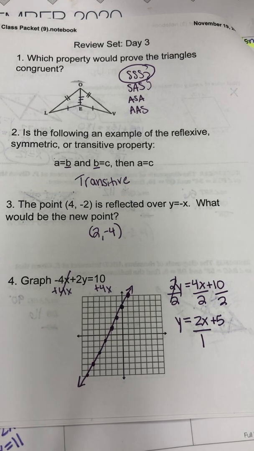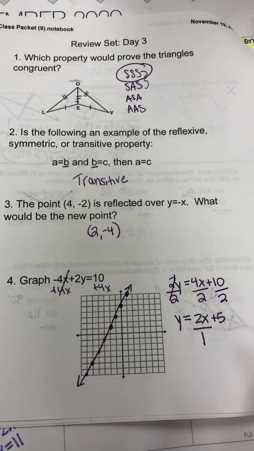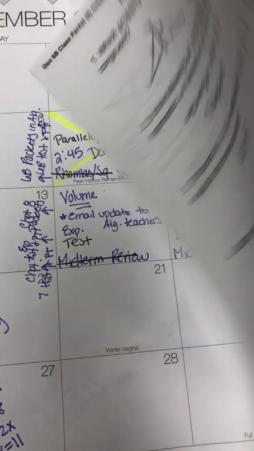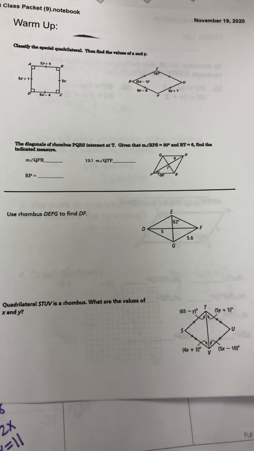So there's the review set for Monday's quiz. If you're still quarantined, I will send you that quiz on Classroom. You'll do it on a Google form.